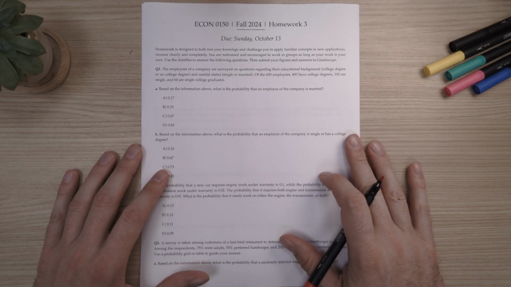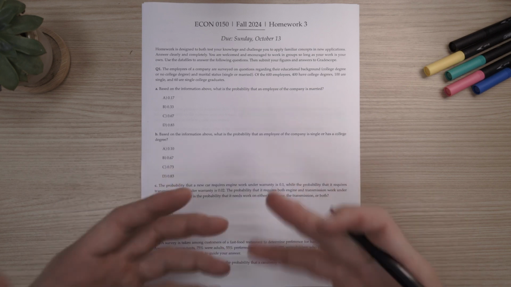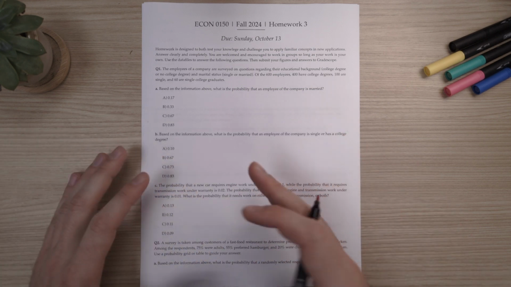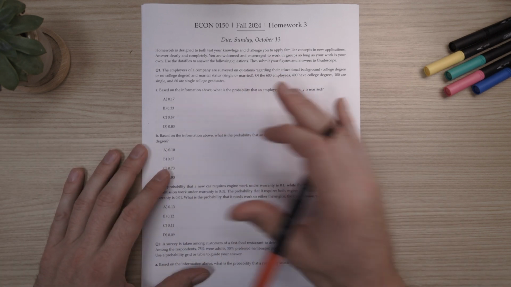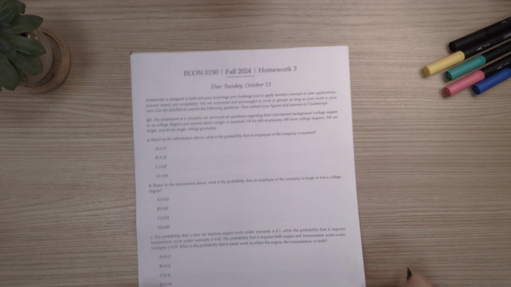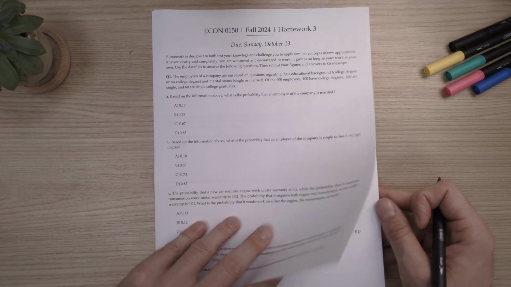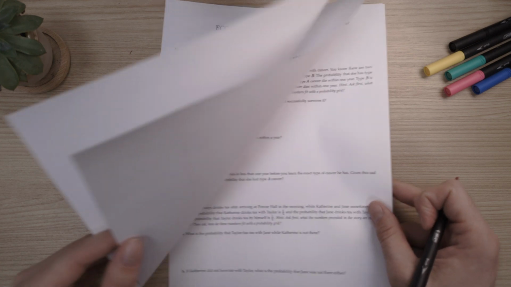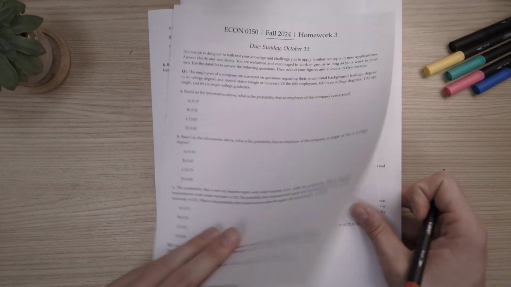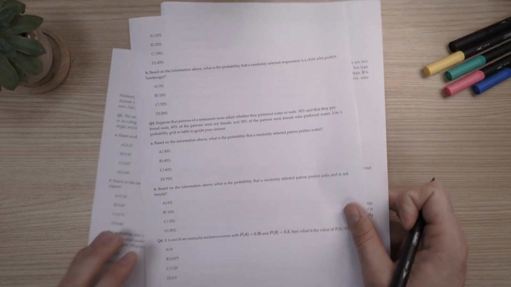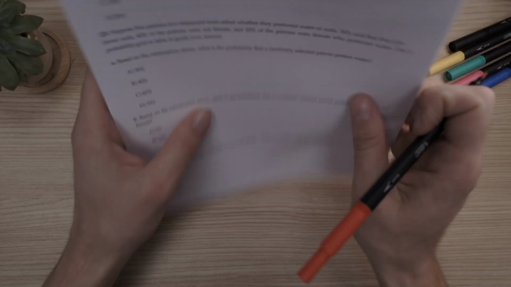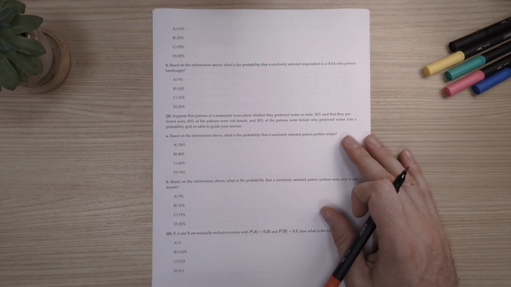All right, I just wanted to hop on here and walk through some of the more complicated questions in homework 3. So these first ones, I posted solutions, but the main questions I wanted to walk through are a little bit later. So let's do question 3.